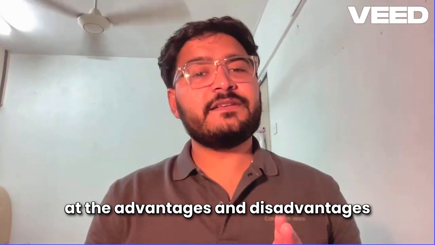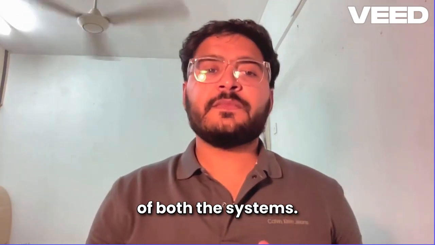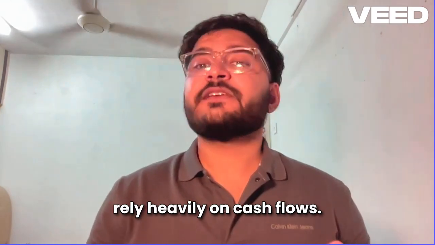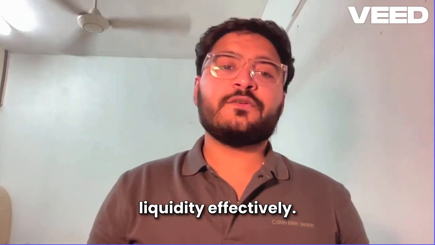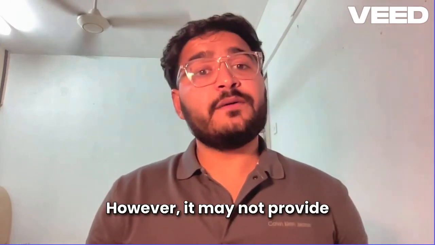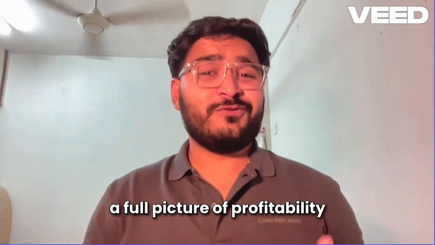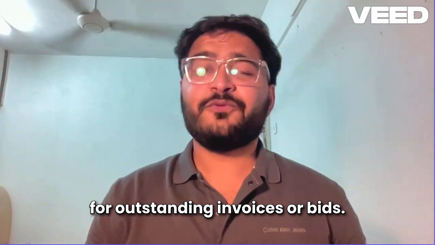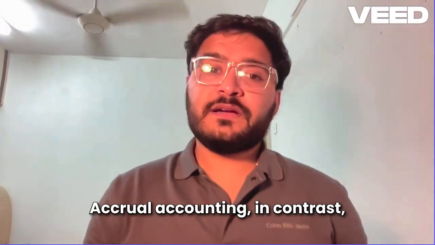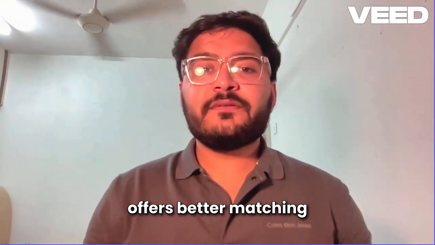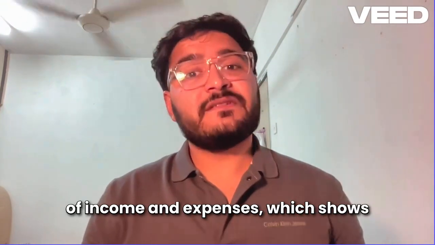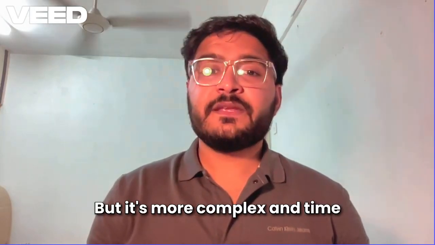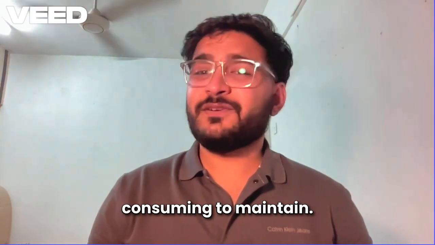Now let's look at the advantages and disadvantages of both systems. Cash accounting is easy to track, especially for businesses that rely heavily on cash flows. It helps in monitoring liquidity effectively. However, it may not provide a full picture of profitability because it doesn't account for outstanding invoices or bills. Accrual accounting, in contrast, offers better matching of income and expenses, which shows a more accurate financial picture and true profitability. But it's more complex and time consuming to maintain.